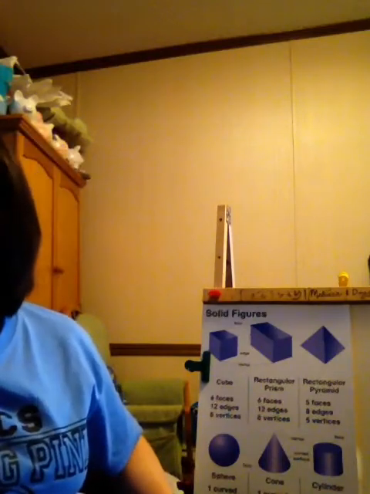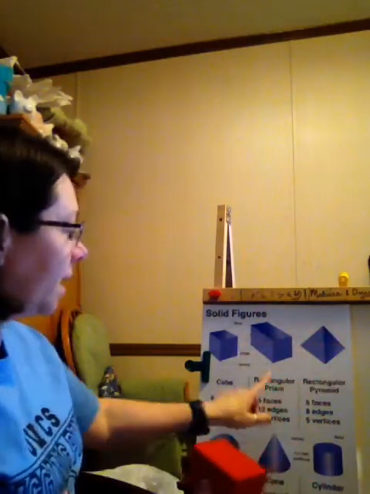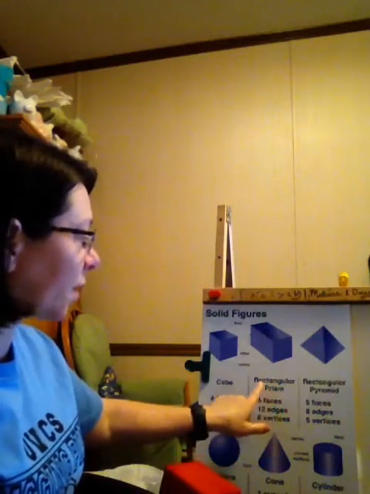All right, I have this, and you're going to say this looks like a rectangle. Well, it is a rectangle, but with a solid figure, it is a rectangular prism.